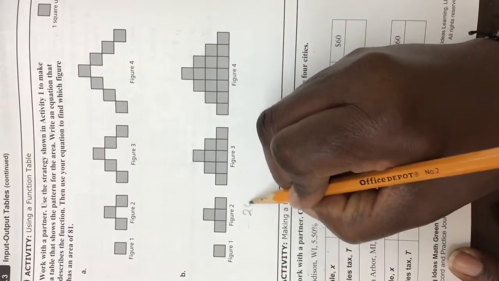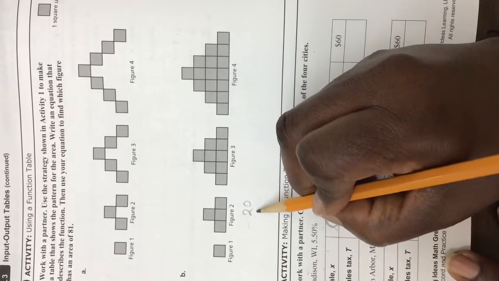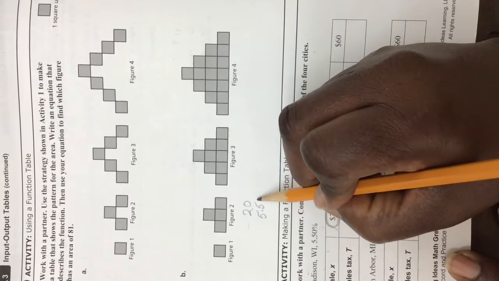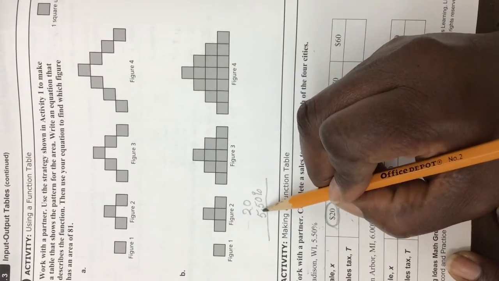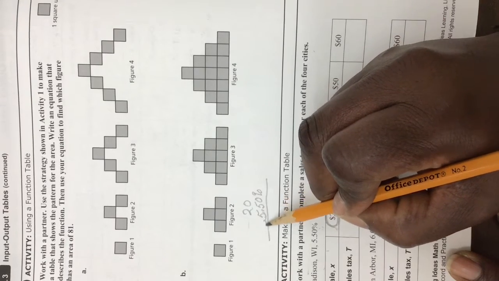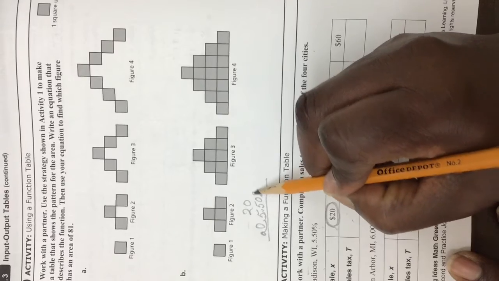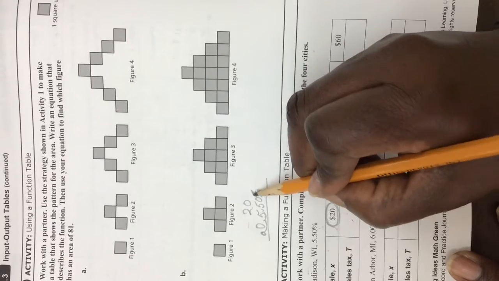I'm gonna work up here. $20 times 5.50%. And in order to work with this, we would need to change this to a decimal. Remember, to get rid of the decimal point, we need to move it 2 additional spaces. So that gets rid of the percent here. And then we can multiply.